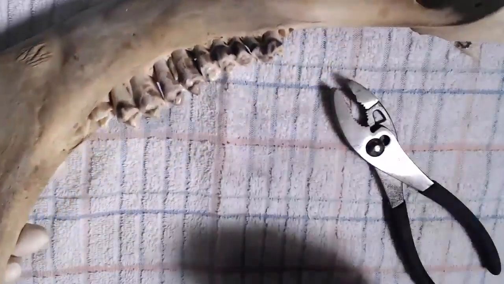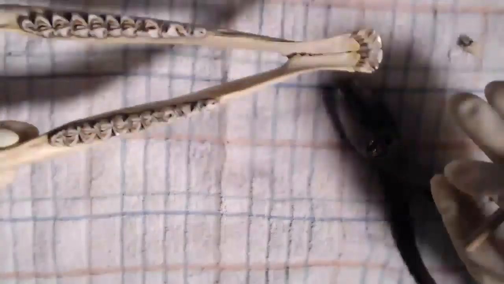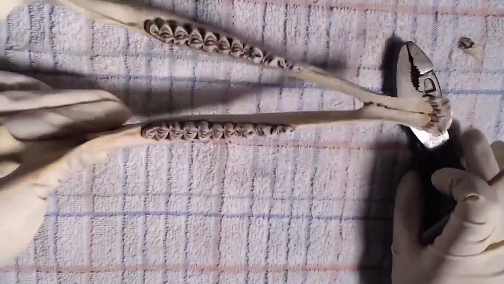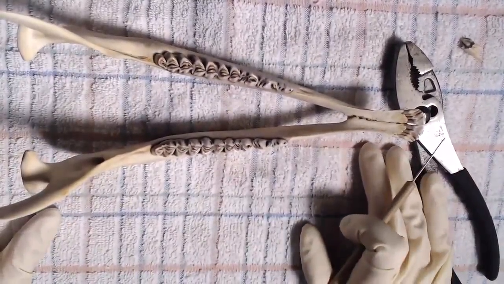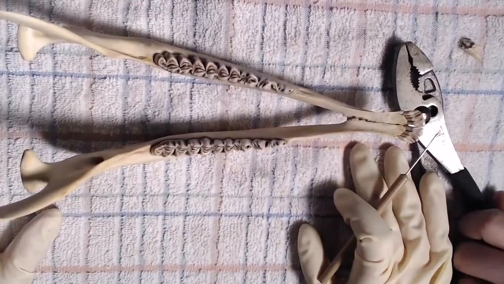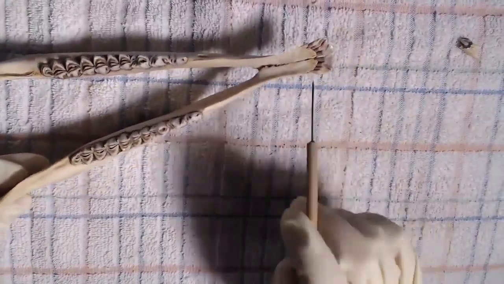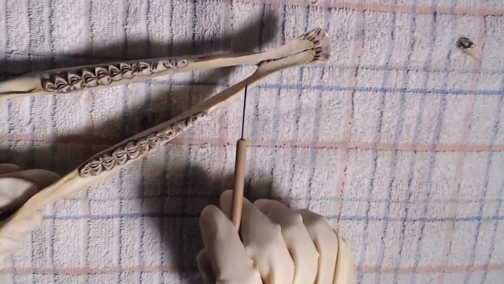So now we're just going to show one last thing. Here we have a deer jaw. Now this is something that only we have at this site. I don't think any of the other sites have this, but I just wanted to show this to you guys so you could see the incisors and the canines here.